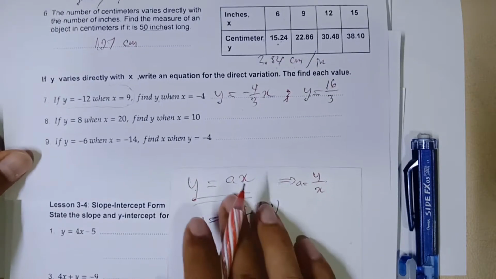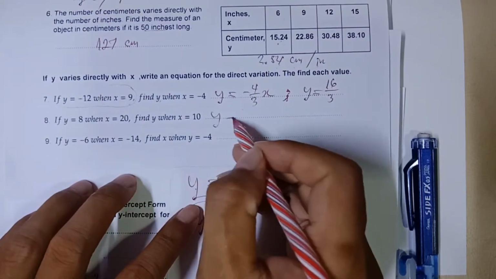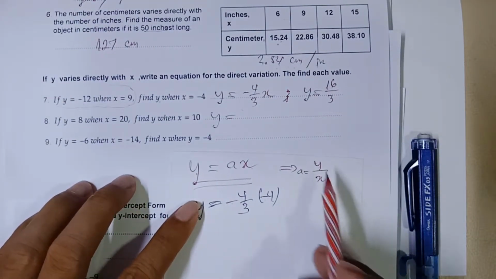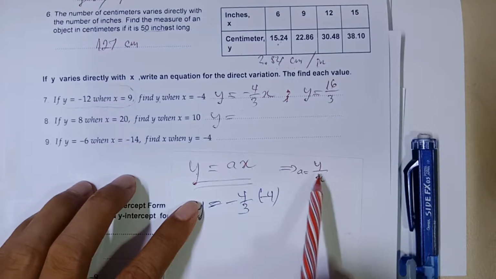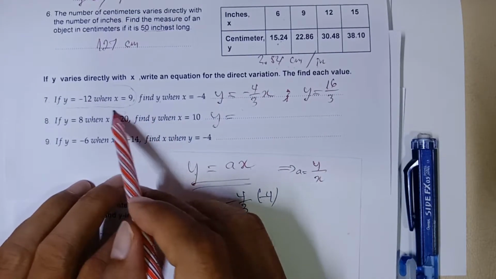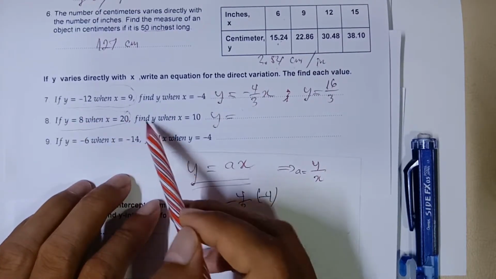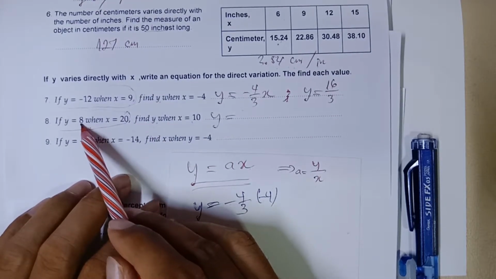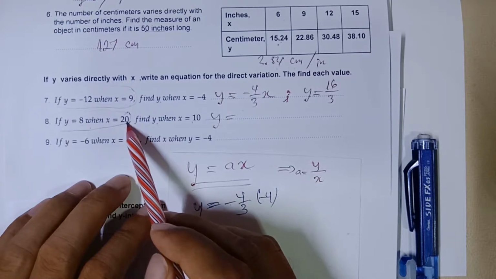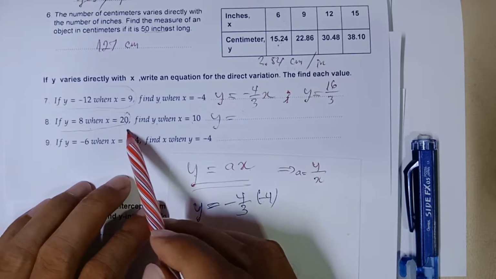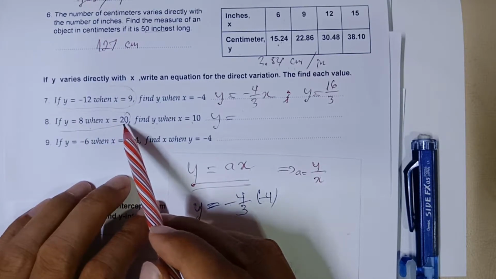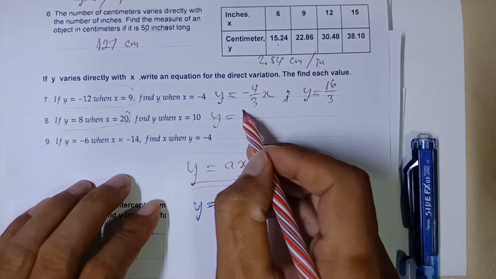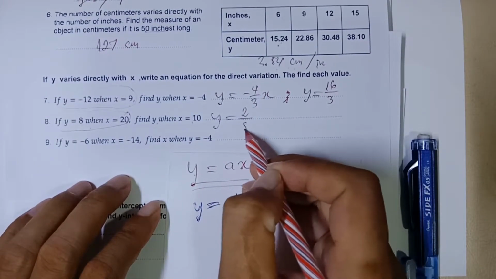For number 8, you put y first, and then you apply the same thing. a equals y divided by x, and you use the complete pair. This one is not complete yet, y is missing. So y divided by x, which is 8 divided by 20. In simplest form, you simplify this by 4. You will have 2 over 5x.